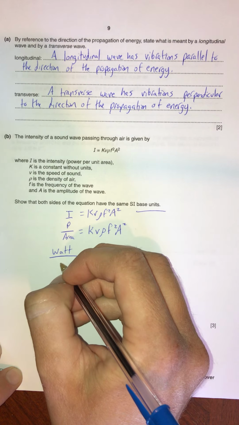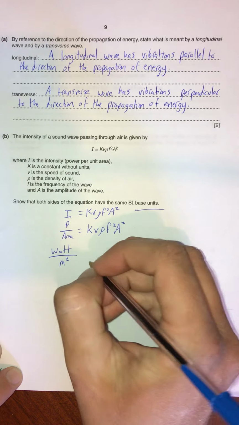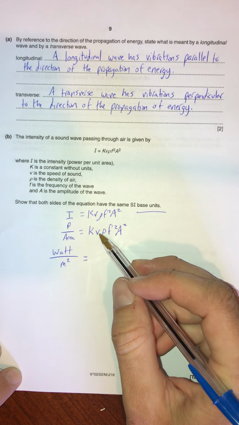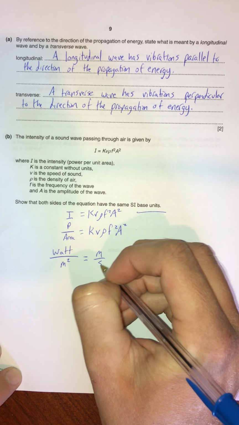The unit of area, the SI units, are meters squared. So a watt is not a base unit, but it is an SI unit, and so we'll leave it like this for now. Now, because K has no units, we're not really concerned with it. V is the speed of sound, so it's a velocity measured in meters per second.